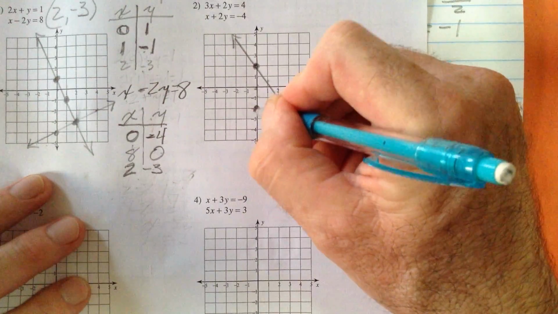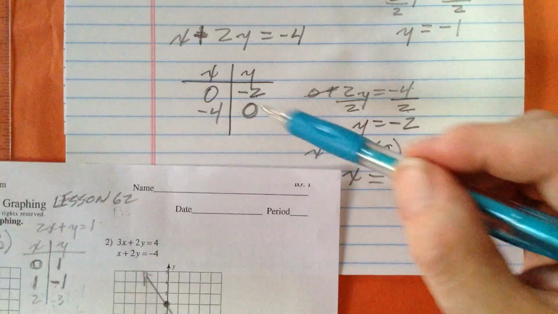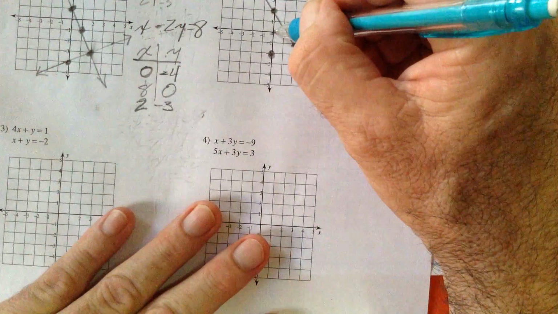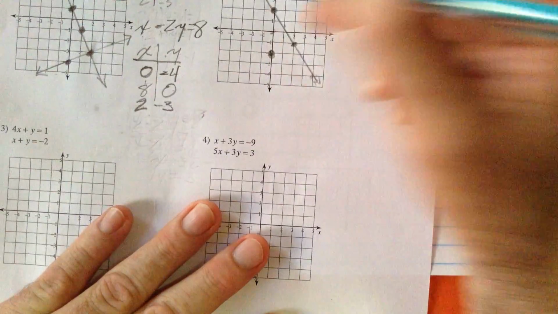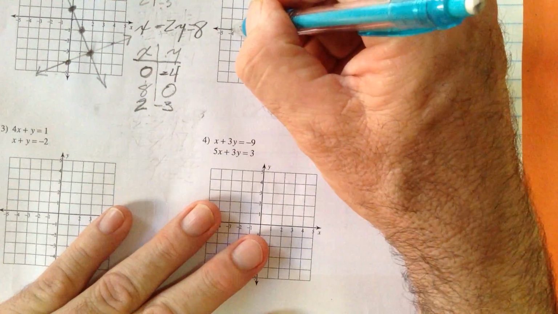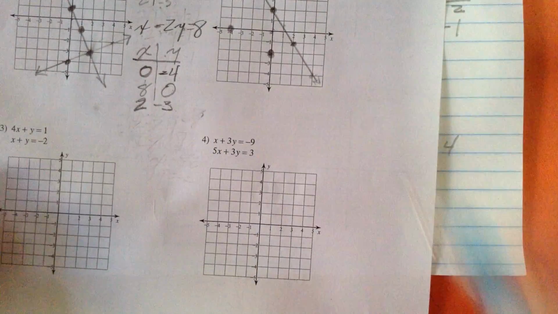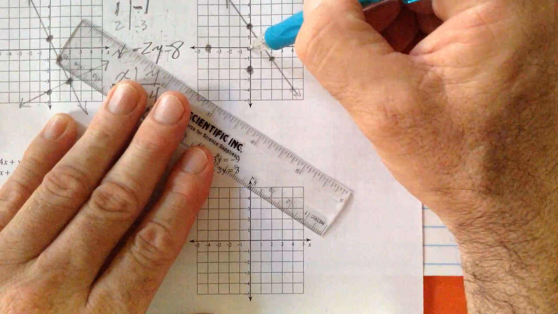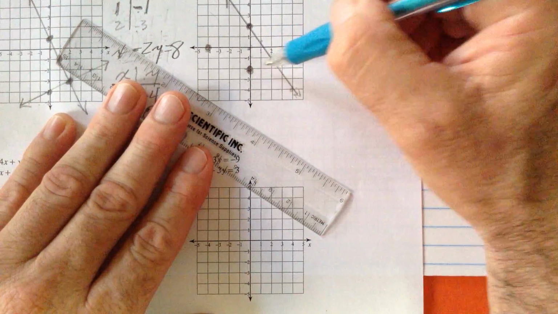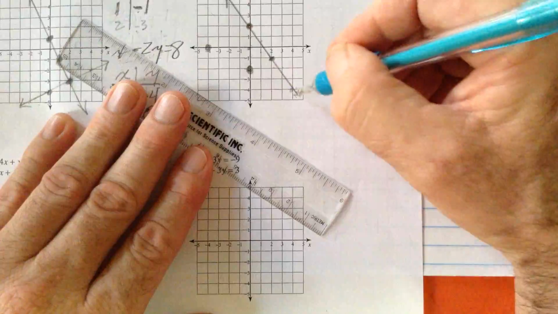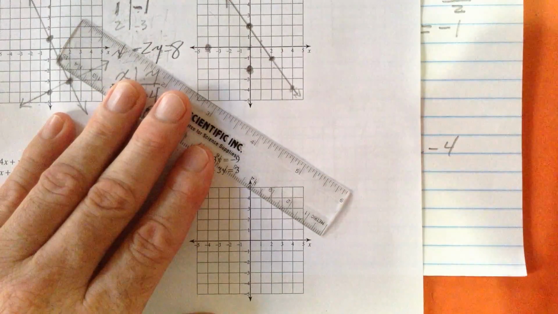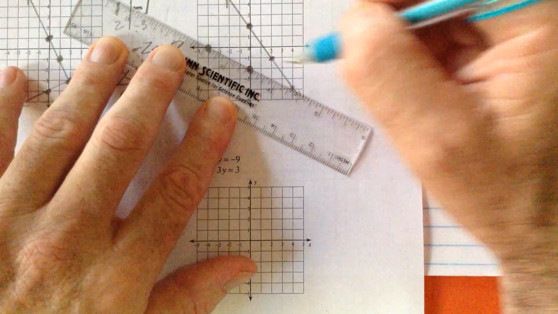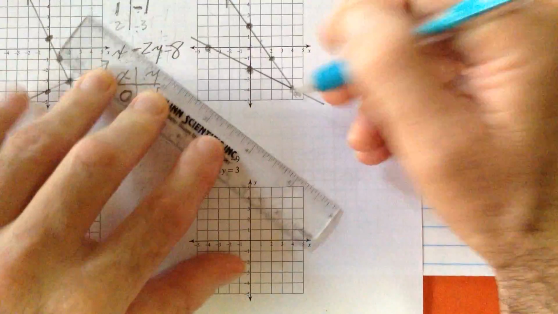And then negative 4 is the x, and 0 for the y. So x is 1, 2, 3, 4 to the left, and the y is 0, so it stays on the axis. Okay, I've got my 2 points. You can see the slope is down 1, 2 and over 1, 2, 3, 4. Look where it crosses right there. If I draw it, there we go.